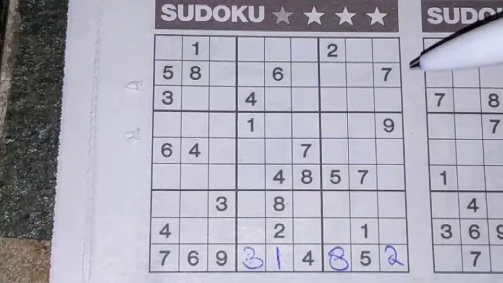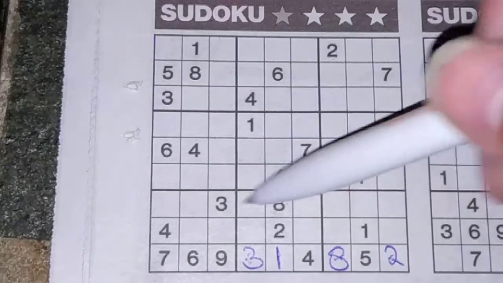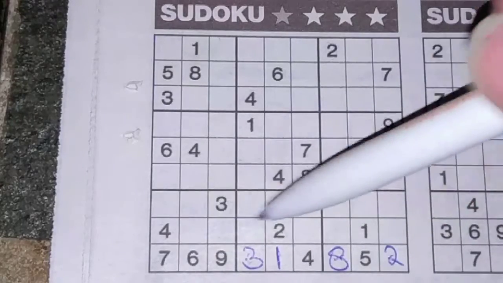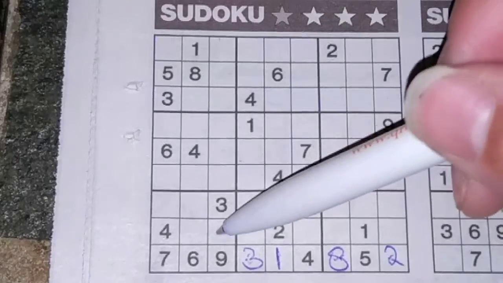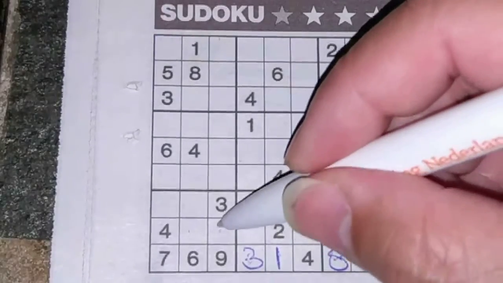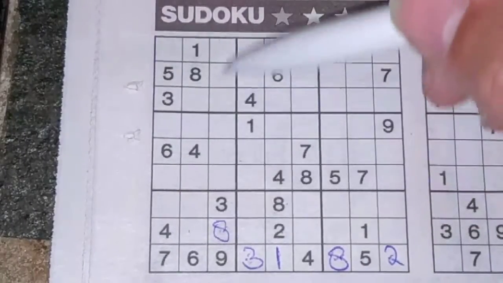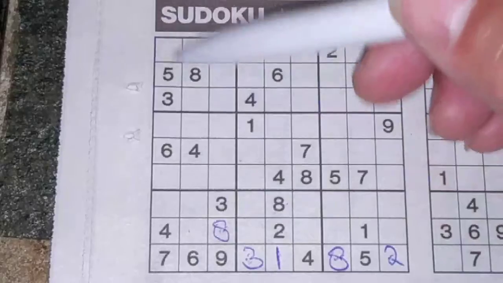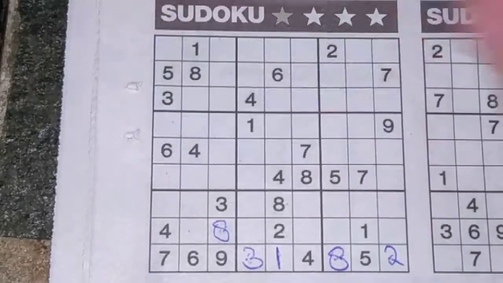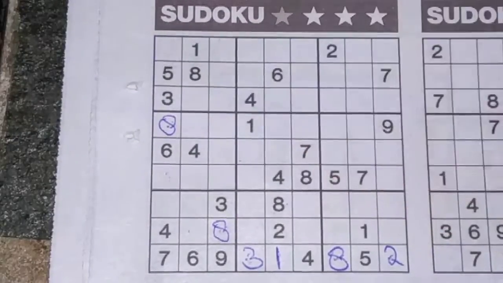Let me think. How about the number 8 in this row? The 8 in the last row, so the row between, the only 2 places for the 8 here or there, but I see here an 8, no 8 there. 8 should be there. 8 in the third column, 8 in the second column. So in the first column, the only 2 places for the 8 should be here or there. I see here an 8, no 8 there. 8 should be there.